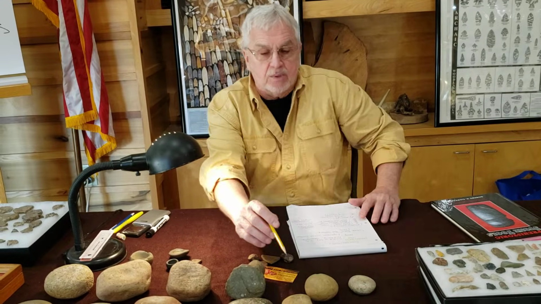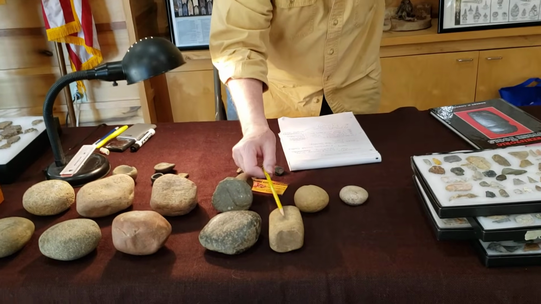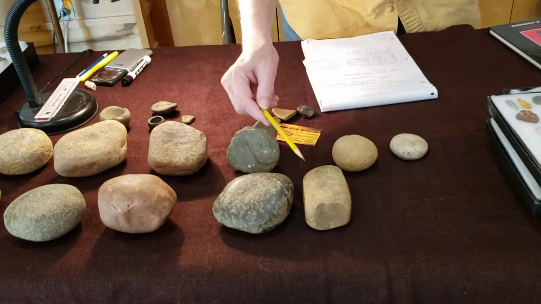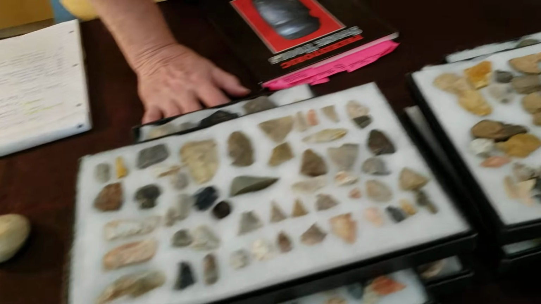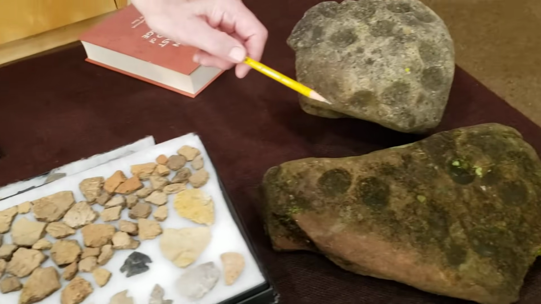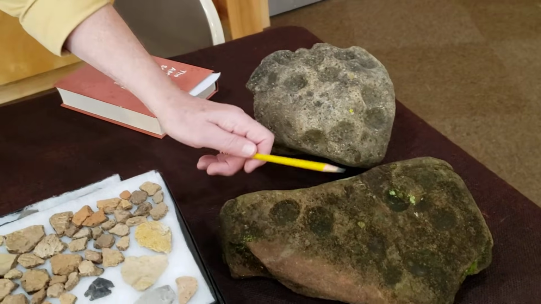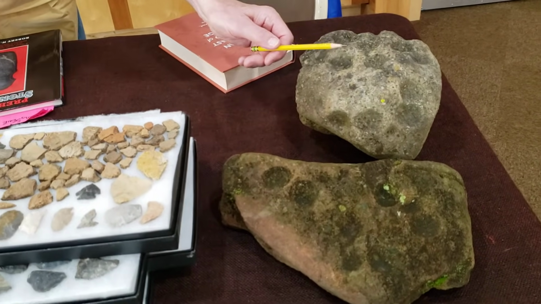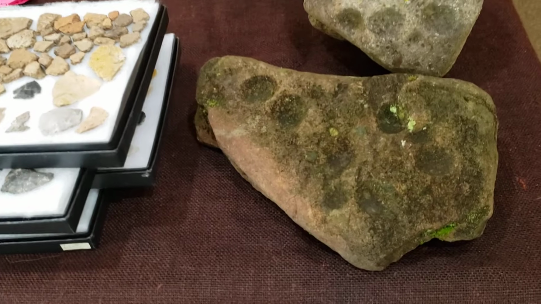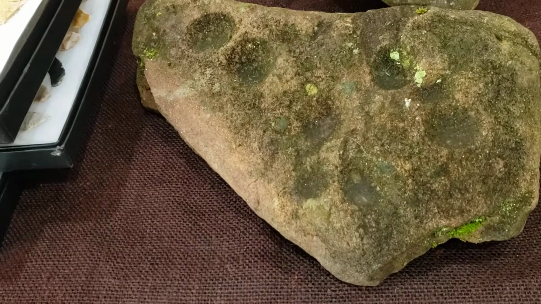Now we're going to move around a little bit. Here's a cupstone, and you can see the cup real nicely. And then we're going to slide down to the end of the table. These guys just came out of the woods pretty recently. This one came off a Hopewell site, and this one came off the bank of a stream. So you can get cupstones with 1 or 2 cups, and you can get them with multiple cups all over them.